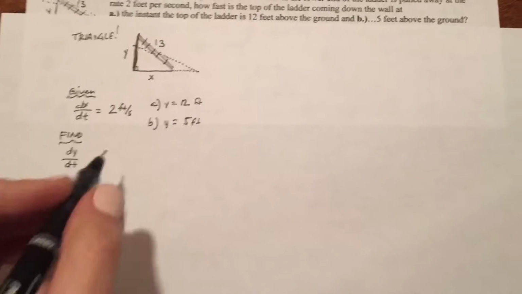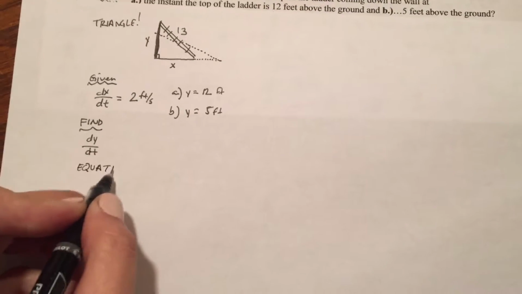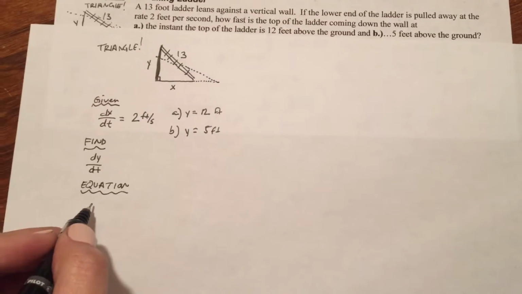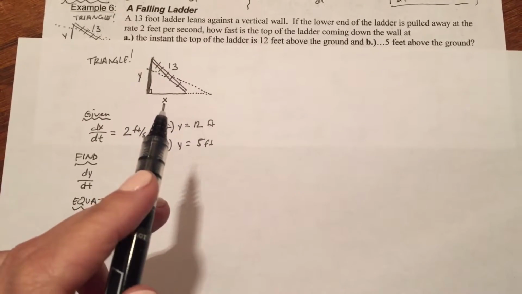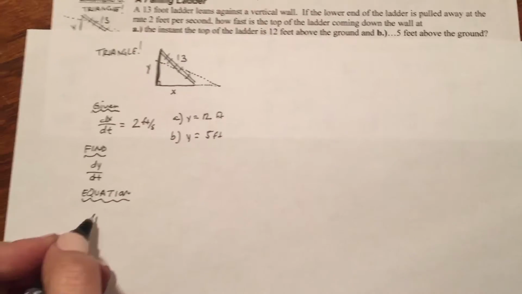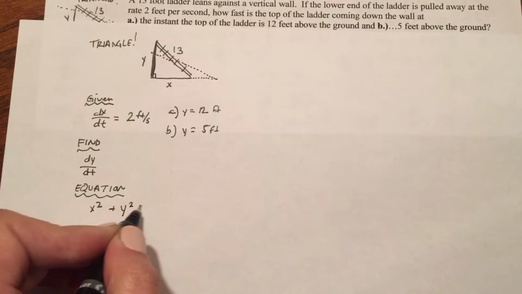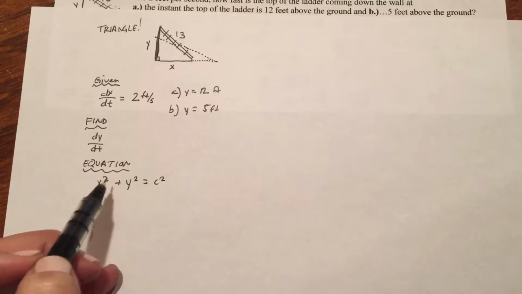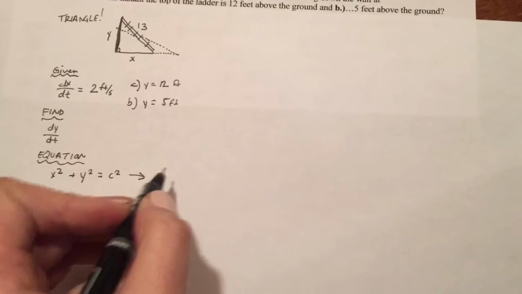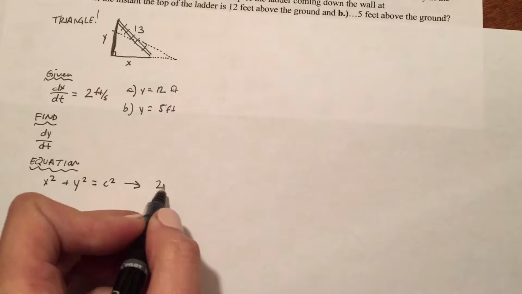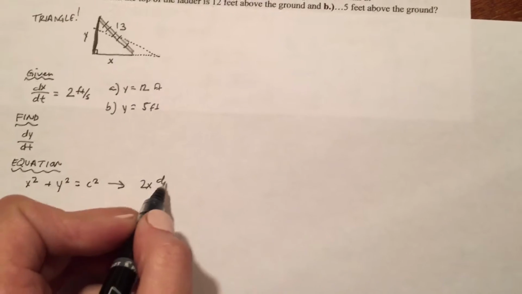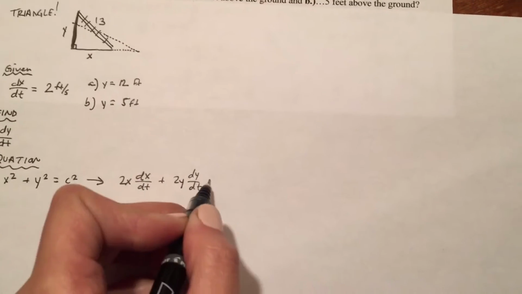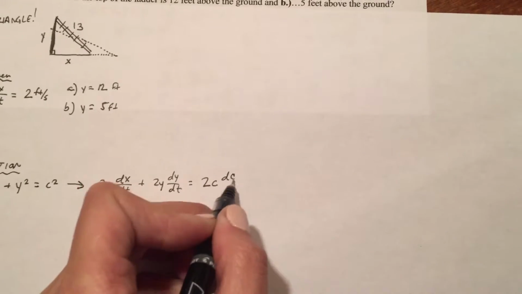And then the last piece are the equations. Well, there's only one equation we really know down pat that relates the 3 sides of a right triangle, and that's the Pythagorean theorem. I'm going to use these variables: x, y, and we'll do c for the hypotenuse as usual. So x squared plus y squared equals c squared. And in fact, since we're looking for dy dt, the change, we're going to have to take the derivative of this. That's going to be helpful. So the derivative of x squared is 2x, but with respect to time, dx dt. Same thing with the y, 2y dy dt. And again, c is 2c dc dt.